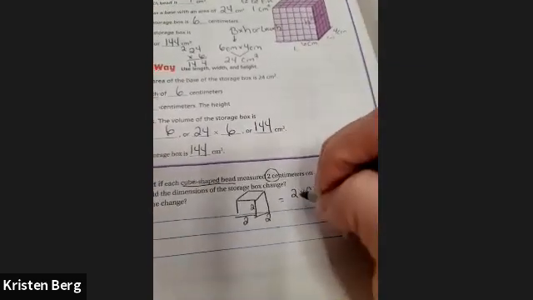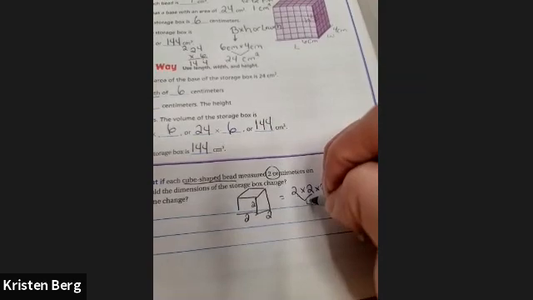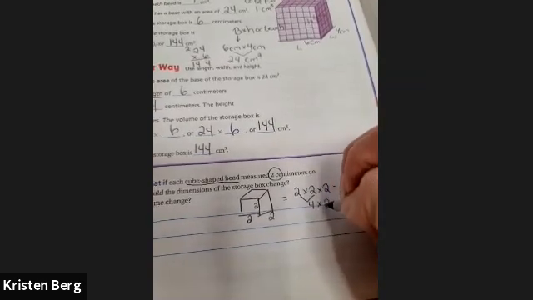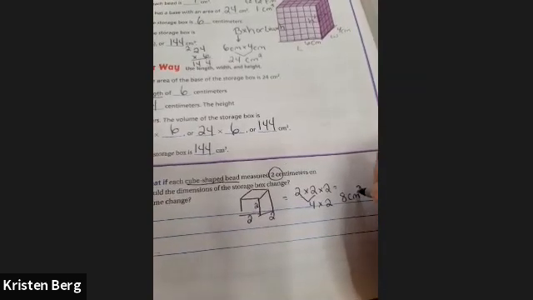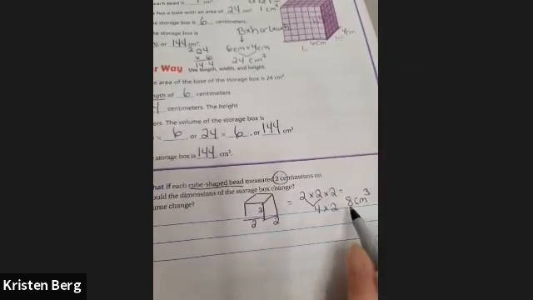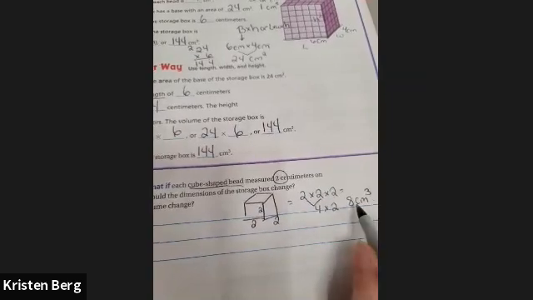That would be 2 times 2 is 4, then times 2 is 8 centimeters cubed. So each one is going to be 8 centimeters cubed now.